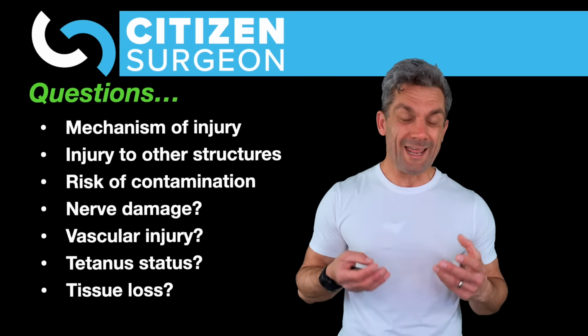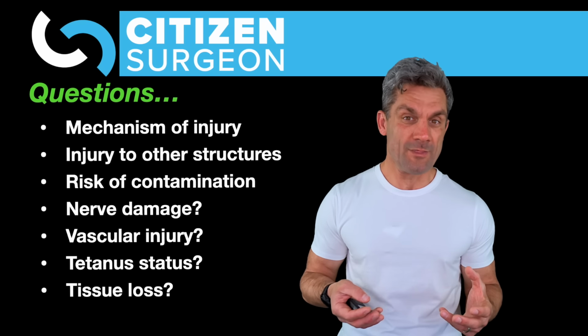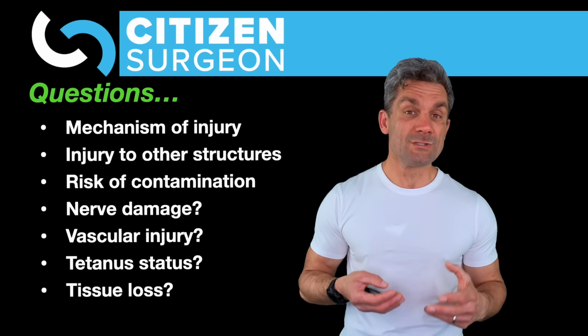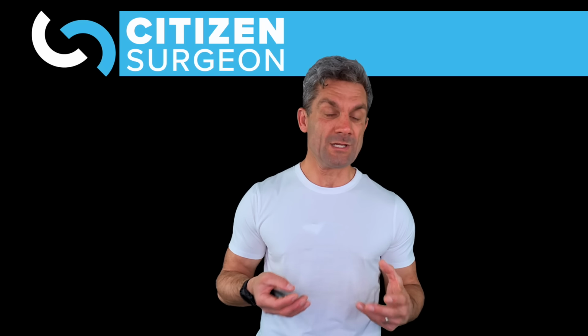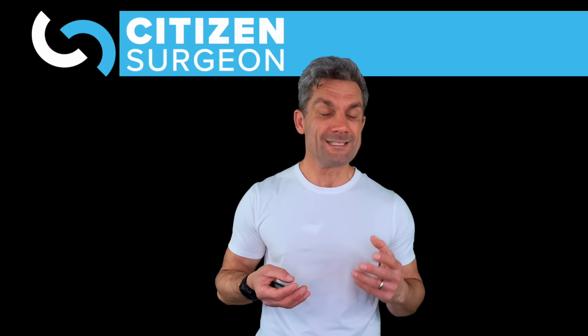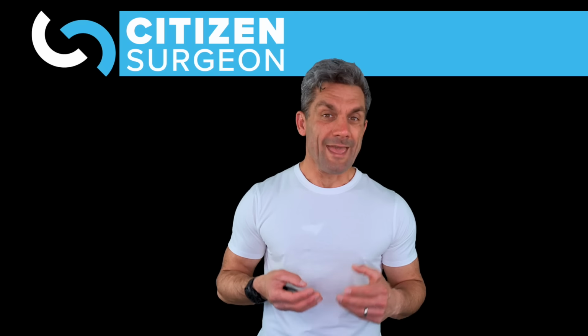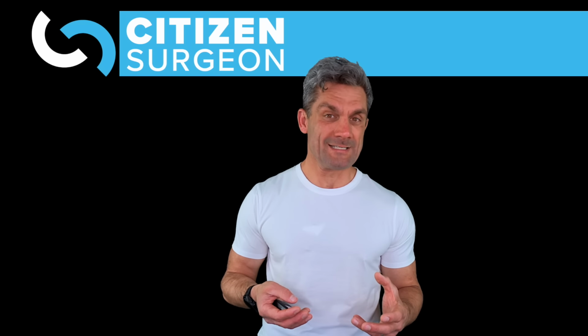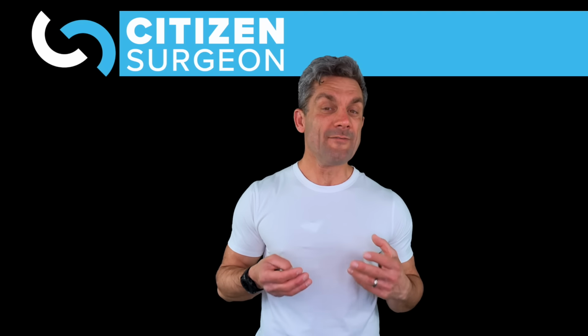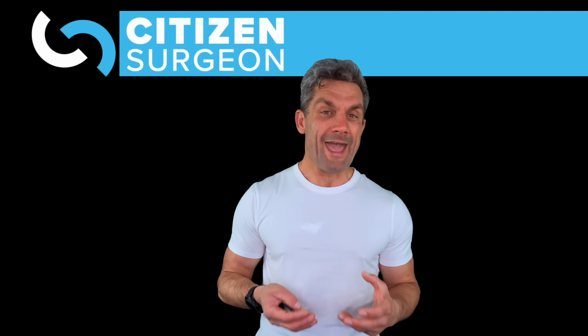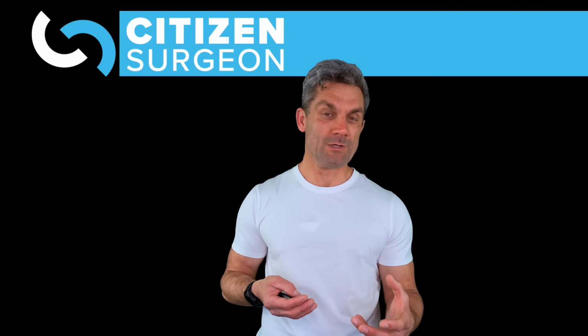So was there a lot of dirt and gravel and foreign body within this wound? Is there substantial tissue loss? Was there vascular damage or vascular injury? Do you have good distal pulses and perfusion of this wound? And then, of course, what is the tetanus status of the patient? Does that need to be updated? So remember to ask ourselves these questions first before we start thinking about how to dress that wound, okay?